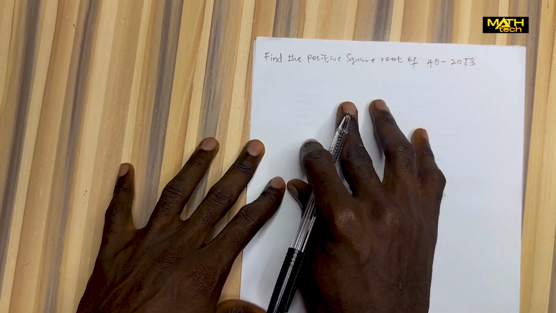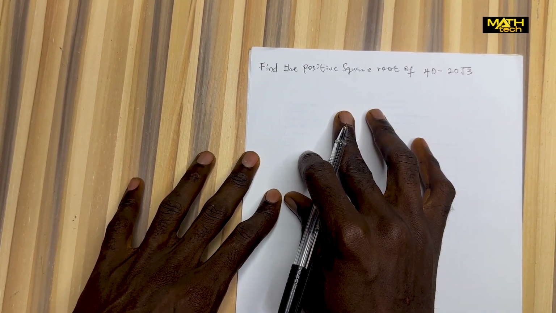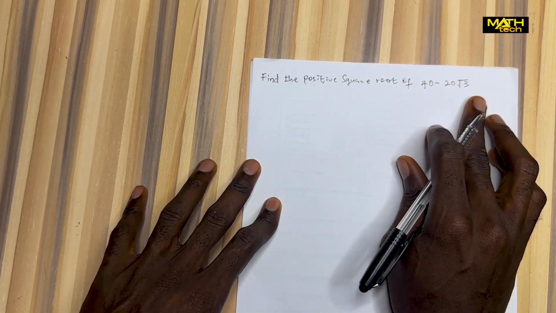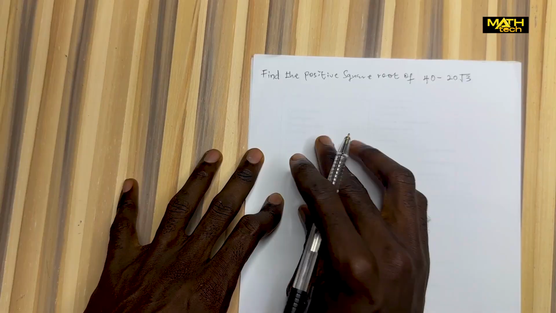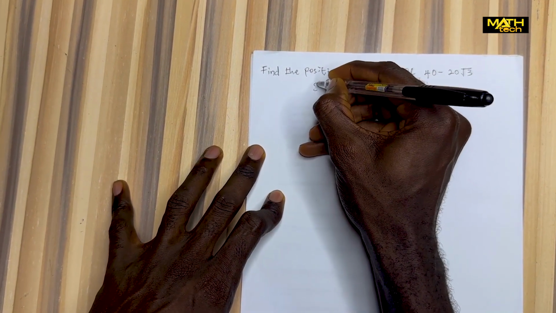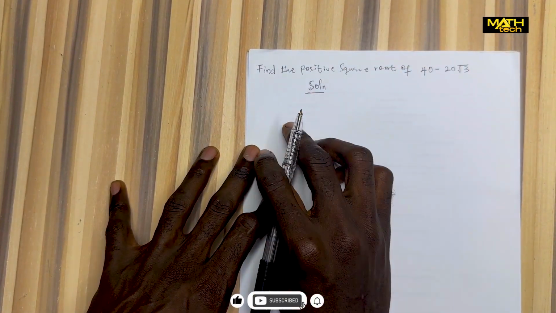Welcome to this section of our problem solving video, and in this video we'll be finding the positive square root of 40 minus 20 root 3, and this is under surd. I hope we all sit and learn this together. So the solution, this is an abbreviation for it.